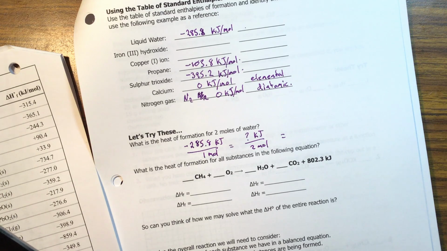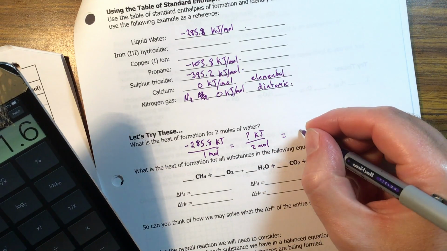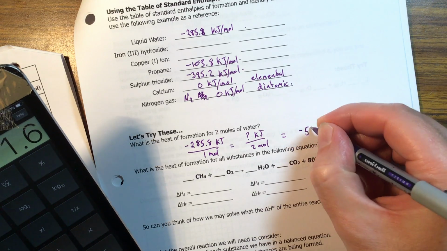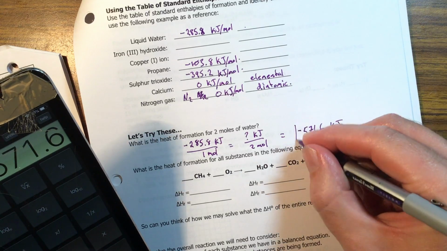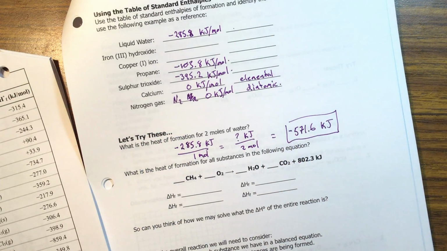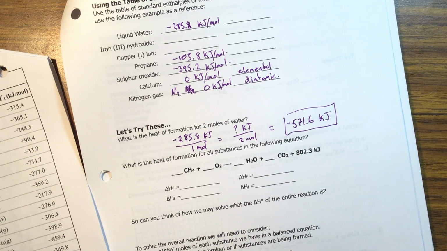So, 2 times 285.8, 571.6 kilojoules of energy for 2 moles. Now, this would be negative, right? Because forming chemical substances is exothermic.